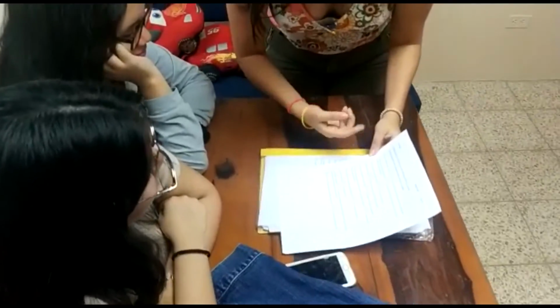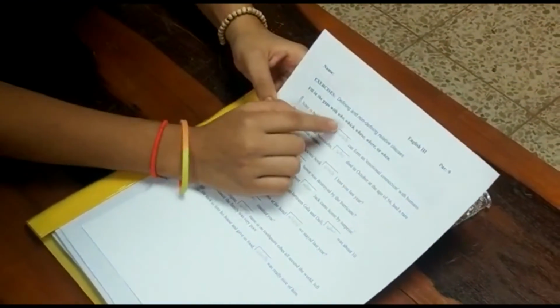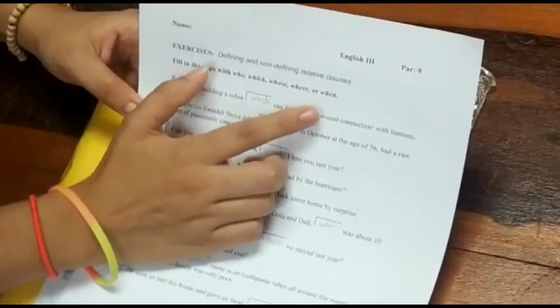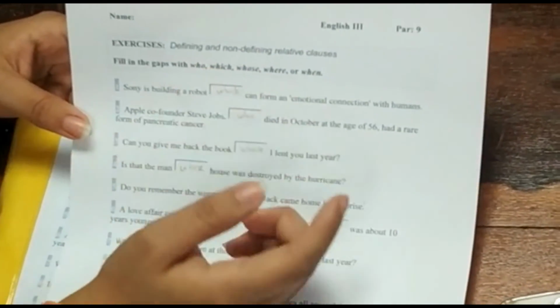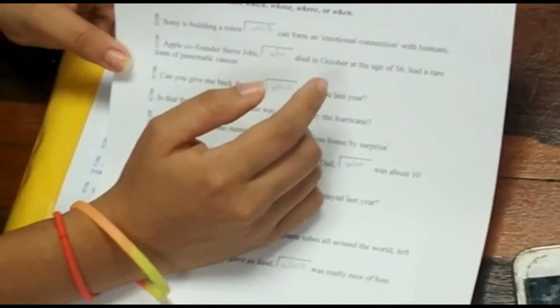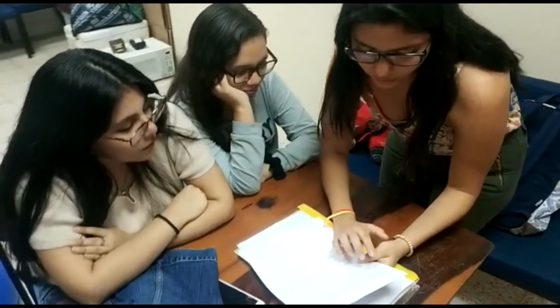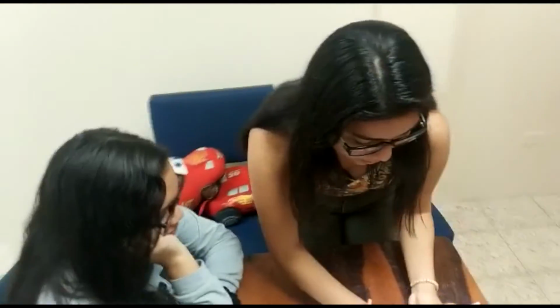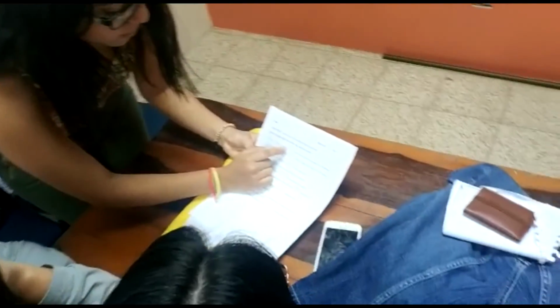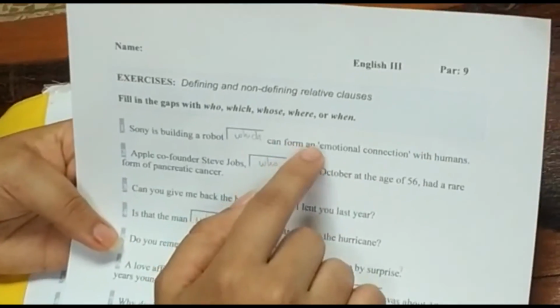In this activity, I complete with relative pronouns. For example, which, whose, where, or when. When is for time, where for place, which is for the object, whose is for the subject of the verb. For example, in this phrase, Sonny is building a robot which can form an emotional connection with humans.